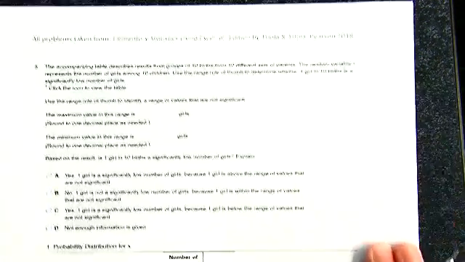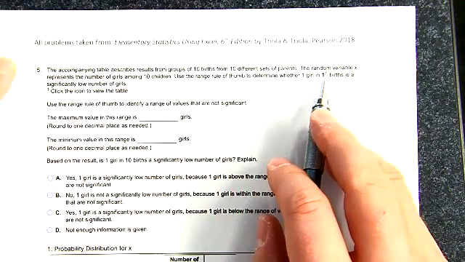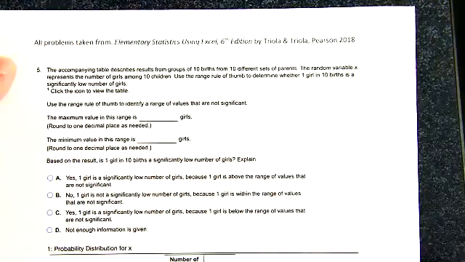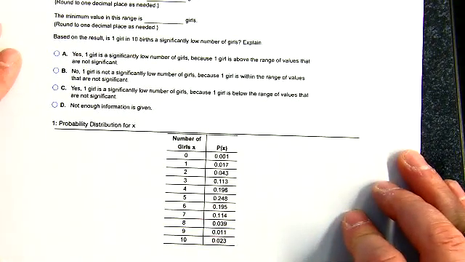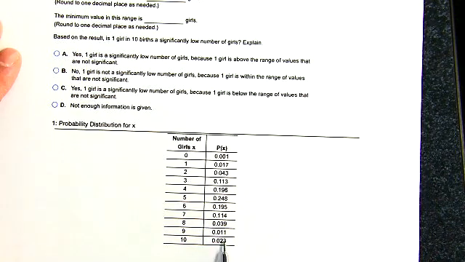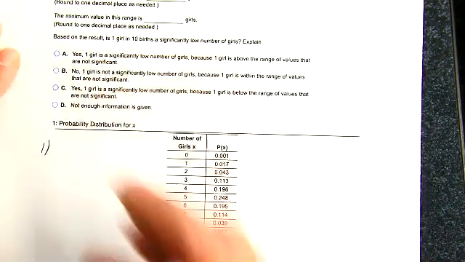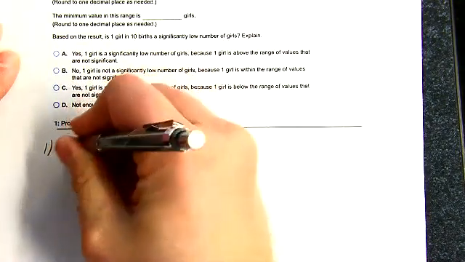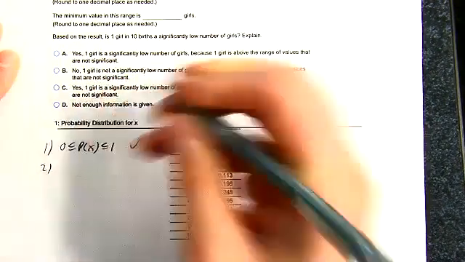Oh, this is 10 births, and they're looking at number of girls again. So they're counting girls. So x is definitely numerical. All these P(x)'s are between 0 and 1. So the first check, P(x) is between 0 and 1, check. 2, do they all add up to 1?